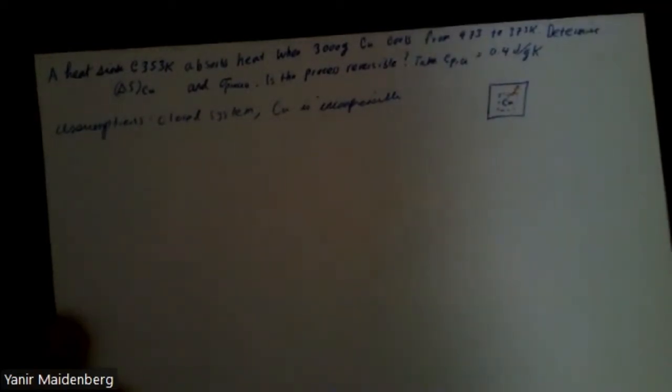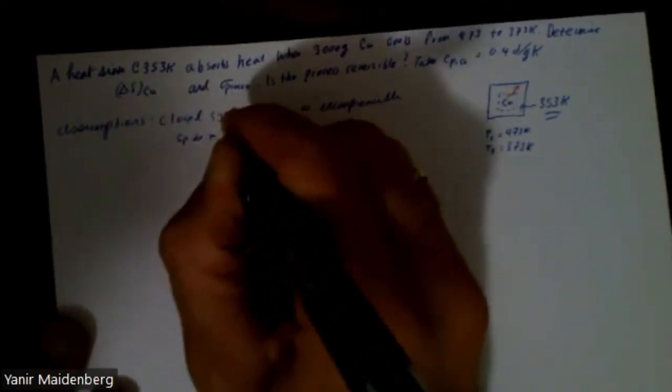Okay, so let me sketch out what's going on here. We have a heat sink, so it's the environment, and dotted is our system. And inside here, there's copper. What's going to happen is basically just heat is going to be interfacing across that dotted line into the surroundings. The surroundings here inside the big solid box is at 80 degrees Celsius, 353K. And copper changes its temperature from T1 of 473K to T2 at 373K. Okay, and we know it's CP. We're going to also make the assumption that CP is temperature invariant.